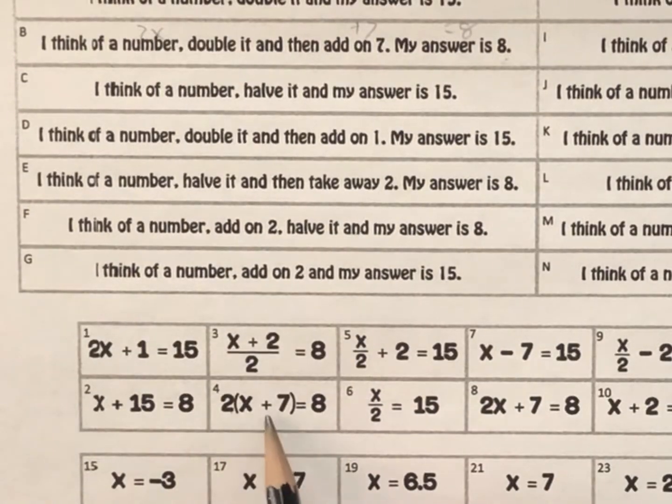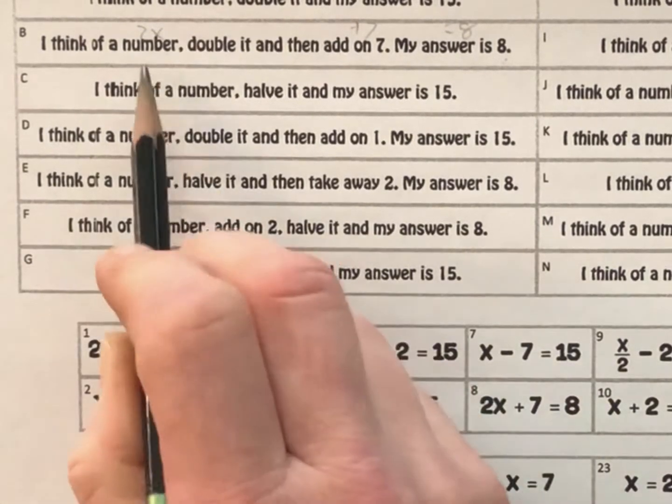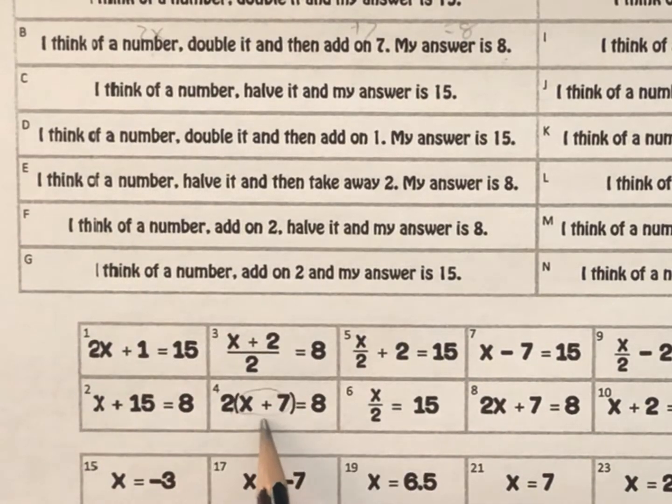So maybe it's this. No, because that's doubling x plus 7. It doesn't say I'm doubling x plus 7, it says I'm doubling x. So even though those are all the right numbers, that is not correct. I'm just doubling the x. Let's see, 2x, doubling the x, adding on 7 equals 8.